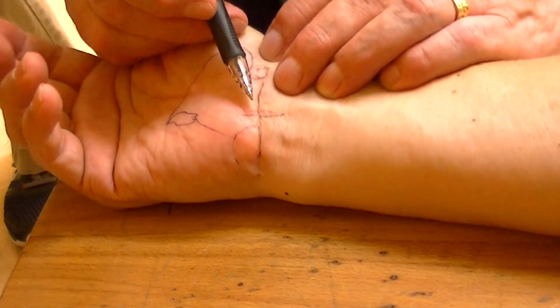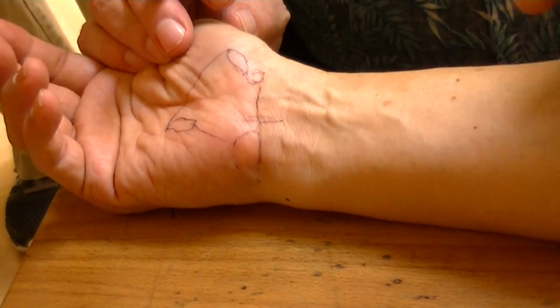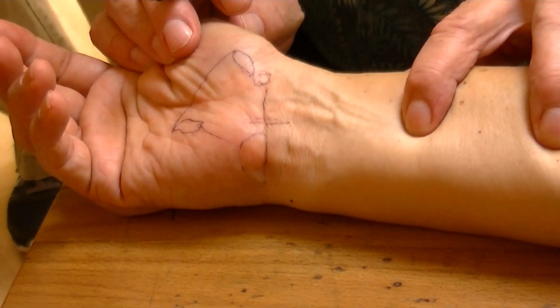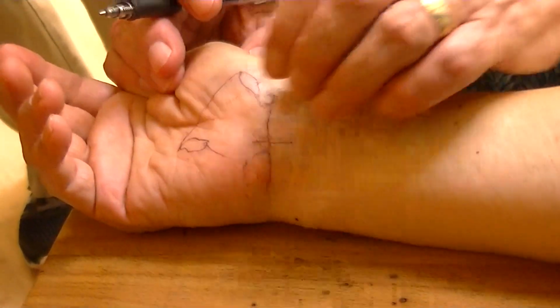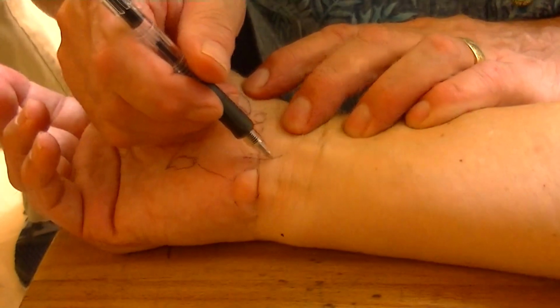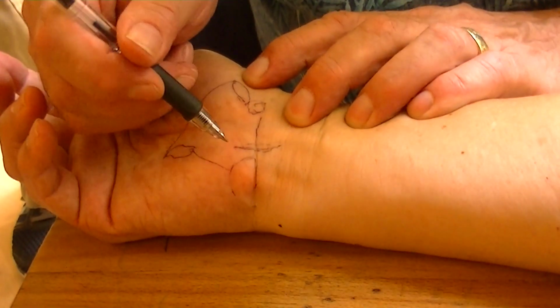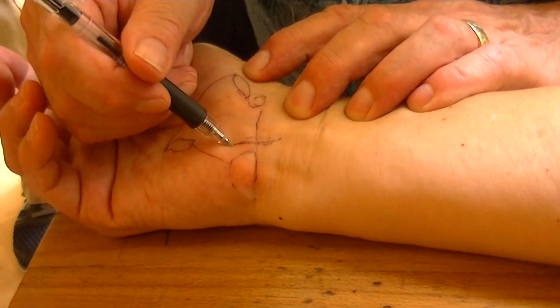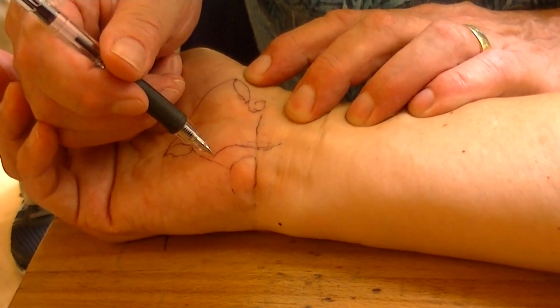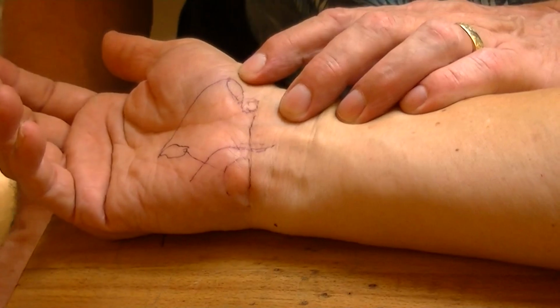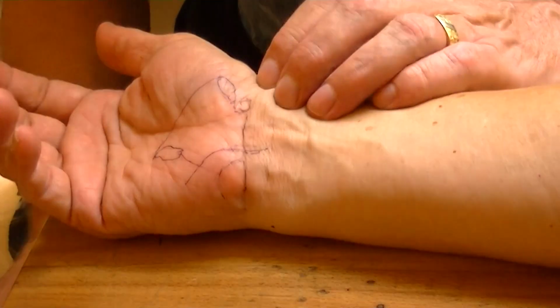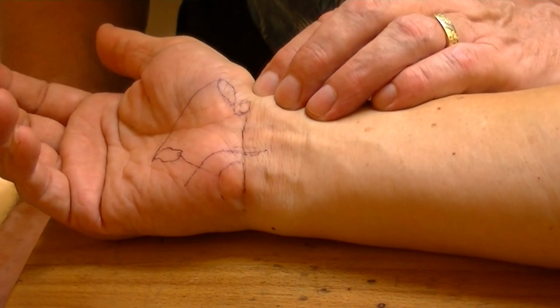And this is motor. All of the sensory branches come off up here, and then they travel superficially to the fingers and palm. The motor branches come in here, and then it splits. This part going more superficially to the hypothenar eminence has to pass through this structure called Guyon's tunnel.